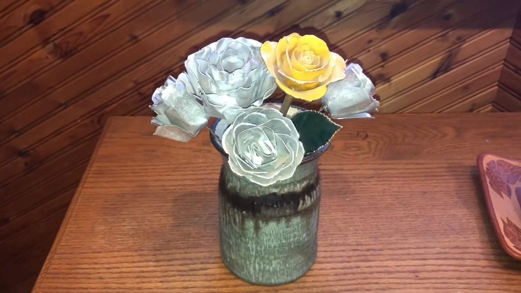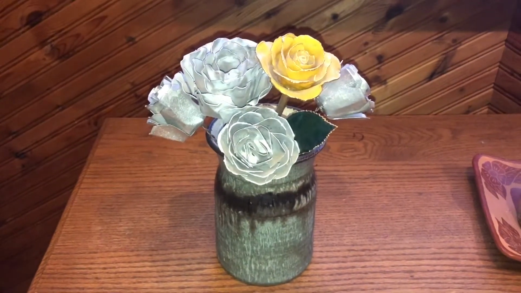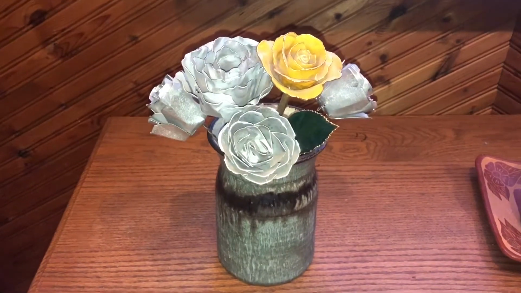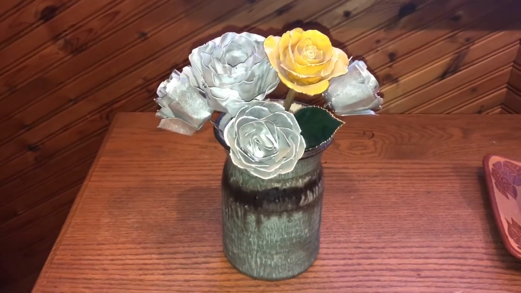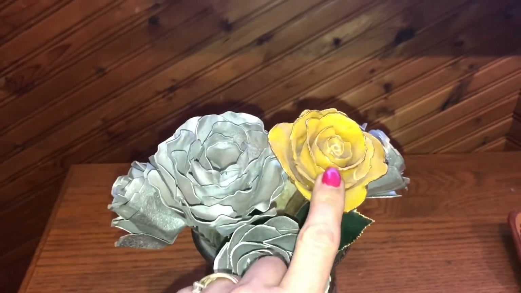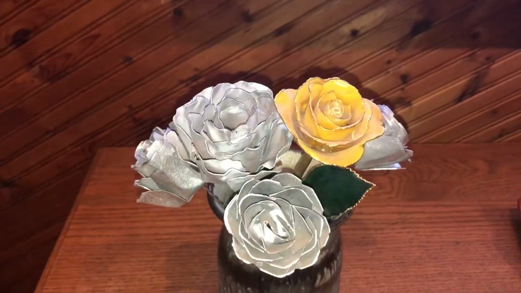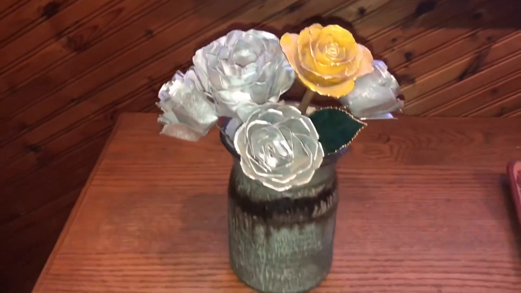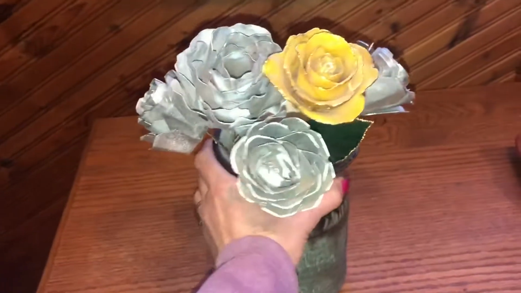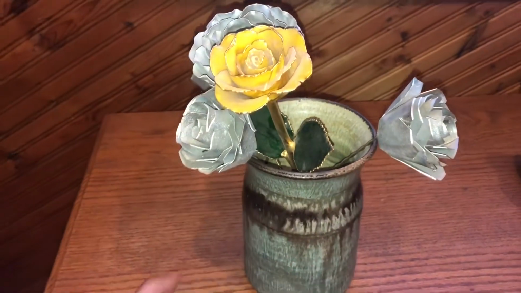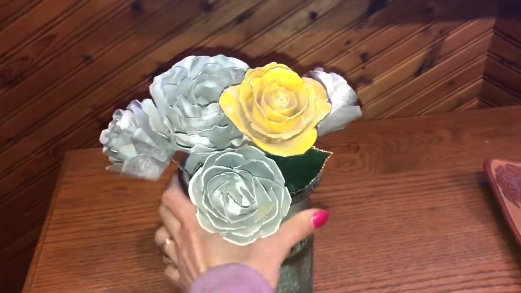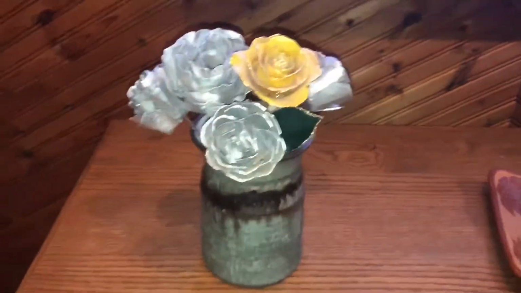So here's my first one. This is the still life with the roses that are made of metal. These aren't real. These are the ones that my husband made, and it has a yellow one in here too. This one was a gift that he gave me for our anniversary, and it's in a ceramic vase that was given to me by my art teacher from high school. So it's kind of a sentimental still life. So that's my first example.